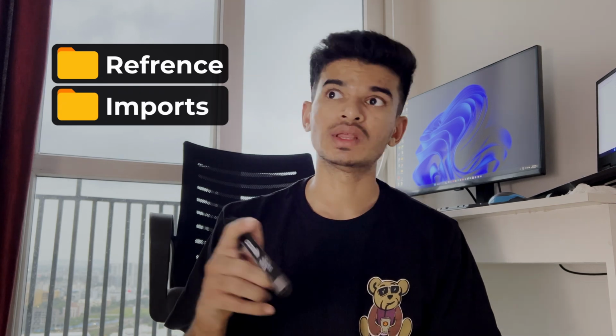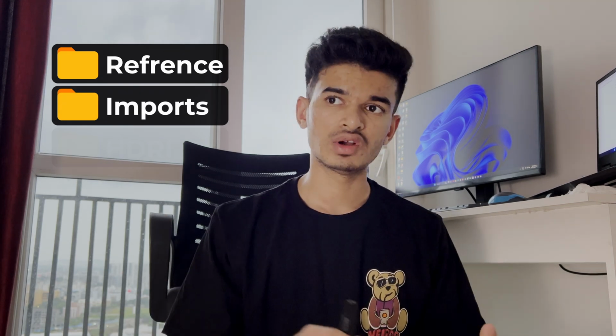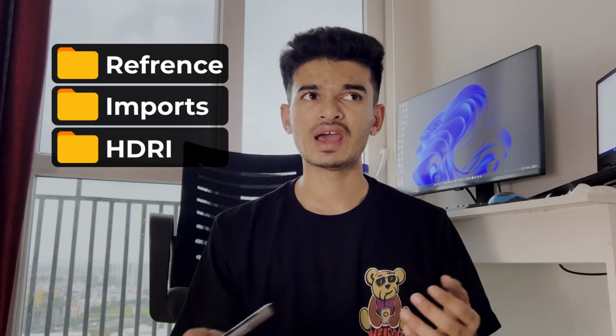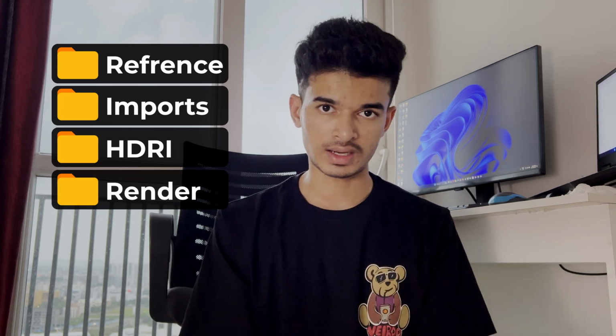Okay, to solve this chaos, we need to create a basic folder structure. Now, every Blender artist needs a few essentials. First one is the reference folder for keeping all the reference images. Then we have the import folder for keeping the Sketchfab models. Then we have the HDRI folder for keeping the HDRI maps. And finally, we have the render folder for, of course, keeping all the render files.